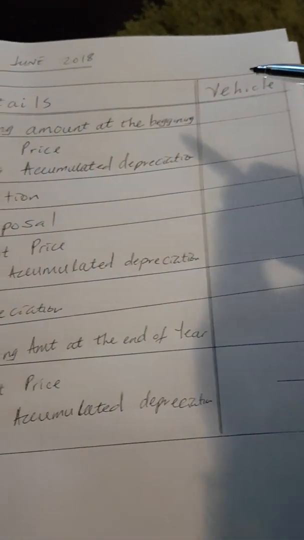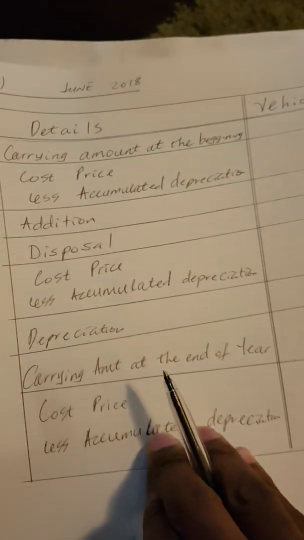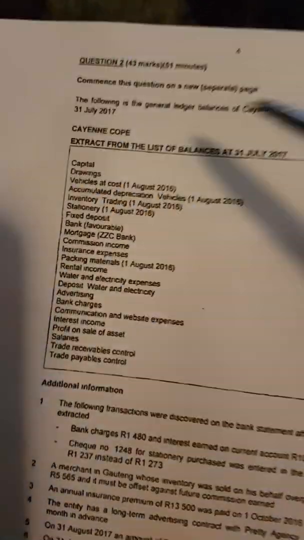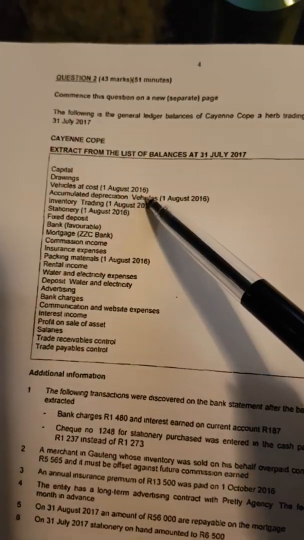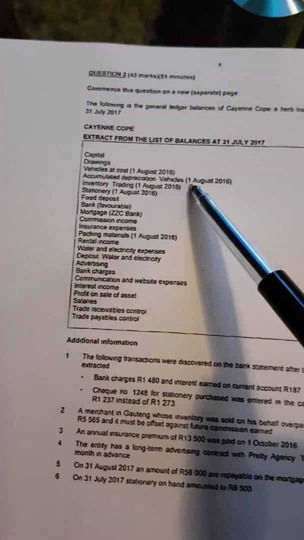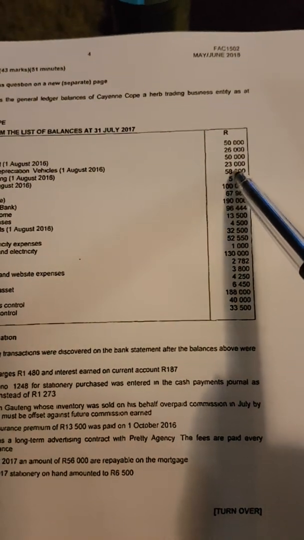So what am I going to do now? I'll ask, what is the cost price of the vehicles at the beginning of the year, and what is the accumulated depreciation for the vehicles at the beginning of the year? They say vehicle at cost on the 1st of August 2016 was 50,000, and the accumulated depreciation for vehicles at the 1st of August 2016 was 23,000.